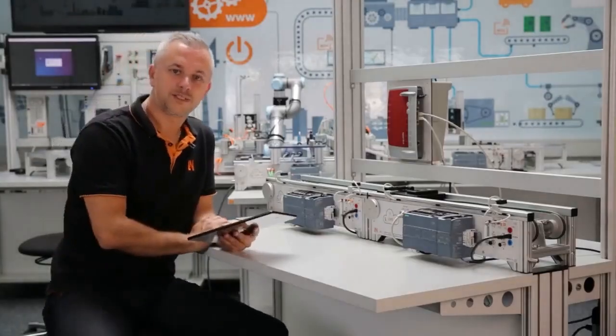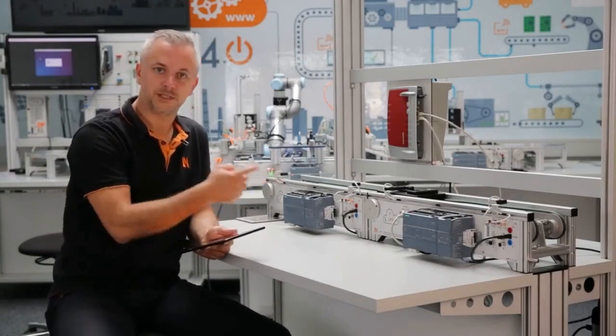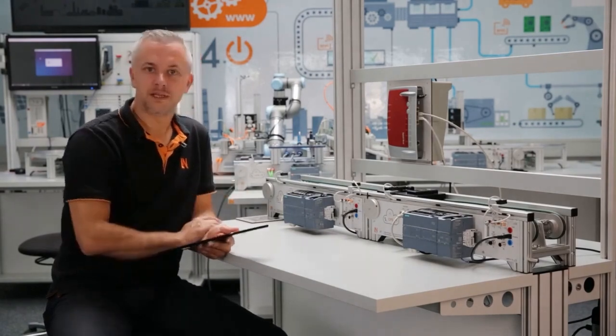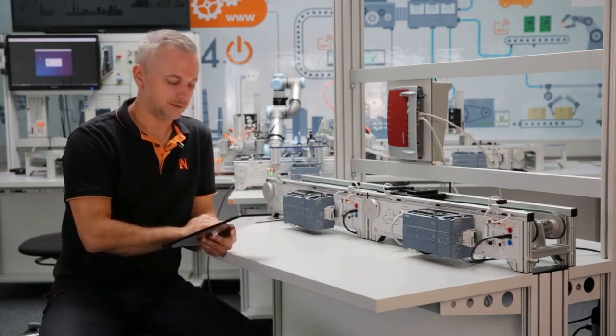So I have now made the configuration here. I now have two conveyor belts here with two controllers that are networked with each other and also connect to the Fritzbox, and thus are also in our Wi-Fi.